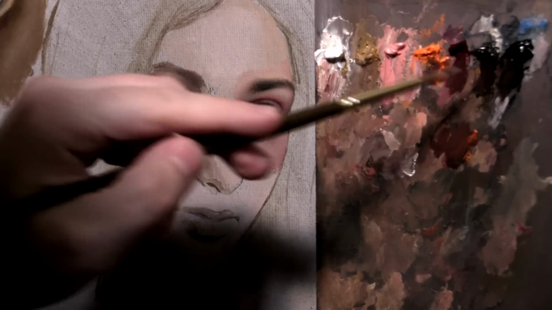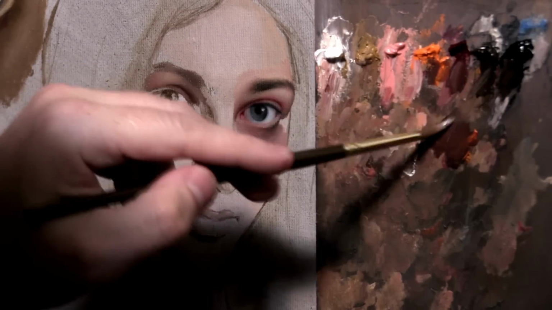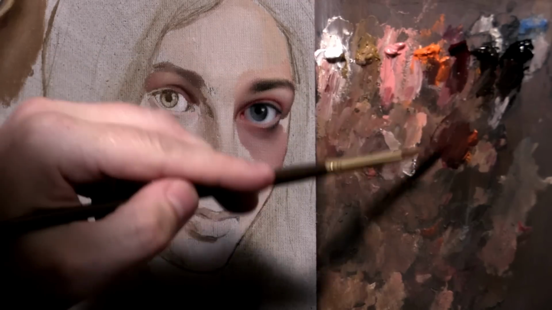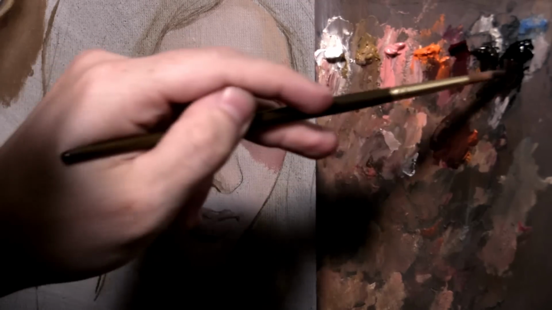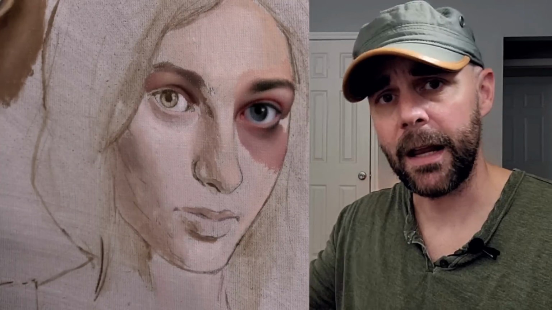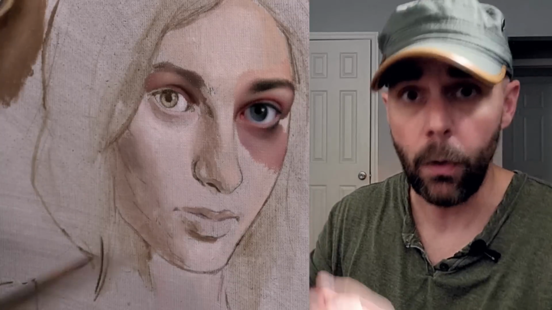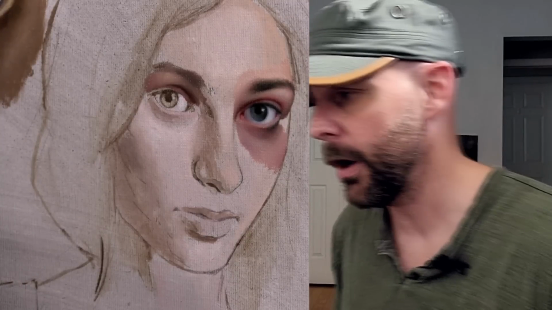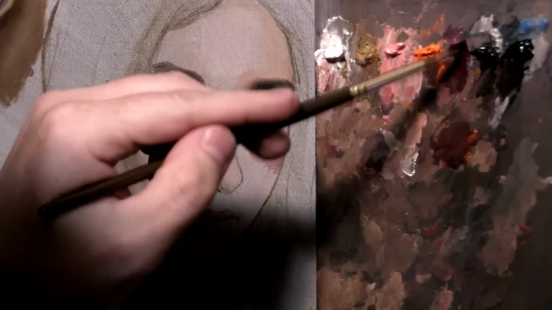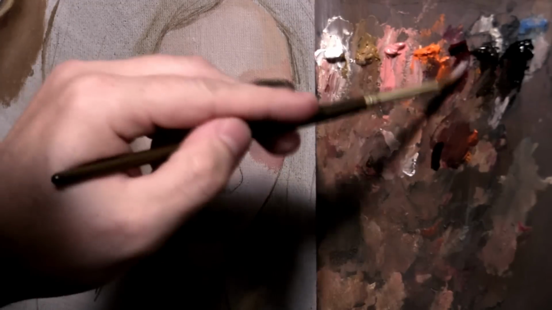Now, this is a very common reaction to this method, or people trying to paint in this way. You can get very frustrated and think, my God, I can't paint this form right now that I'm on because I don't know what this over here is going to be, and so I don't really know what choice I ought to make in terms of tone. And I get it, that's a reasonable concern, and we're going to come back to that.